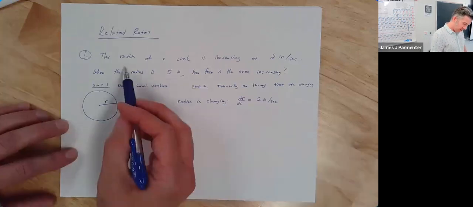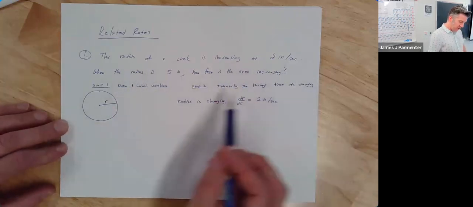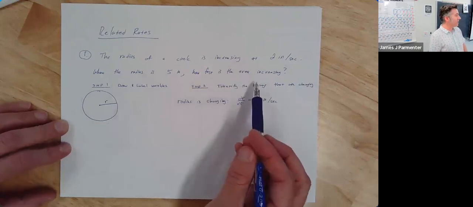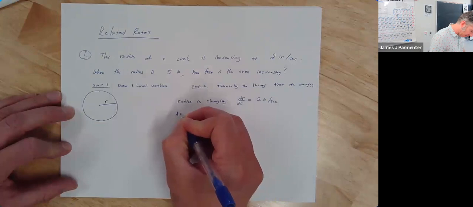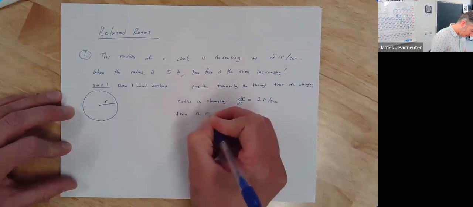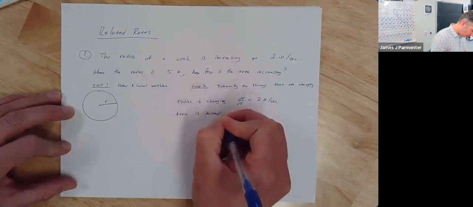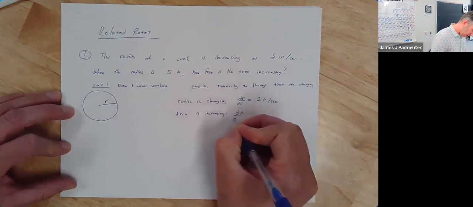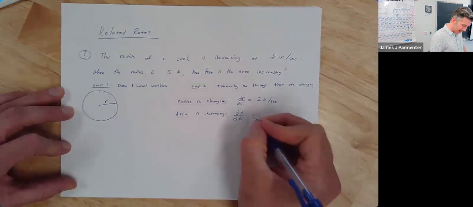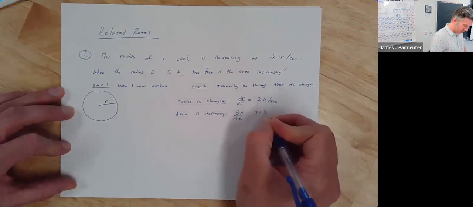Well, let's see. They told me the radius of the circle is increasing at 2 inches per second. And then they also asked me, how fast is the area increasing? So I want to know how fast the area is increasing. So usually, although not always in these problems, I'm going to say the rate of increase of the area is dA dt, and that's what I'm trying to find.